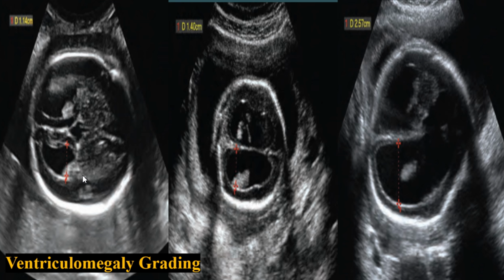And here we can see the axial image of the head in the fetus showing mildly dilated ventricles with an atrial width of 1.14 centimeter. And here we can see the moderately dilated ventricles with the atrial width measuring about 1.14 centimeter. And here we can see severe ventriculomegaly with atrial width measuring about 2.57 centimeter.